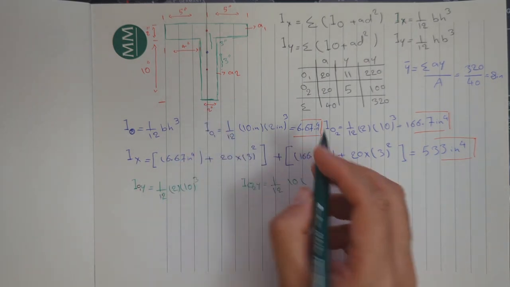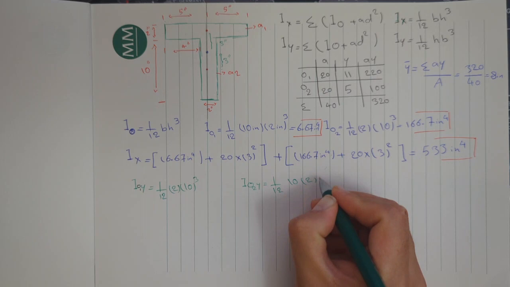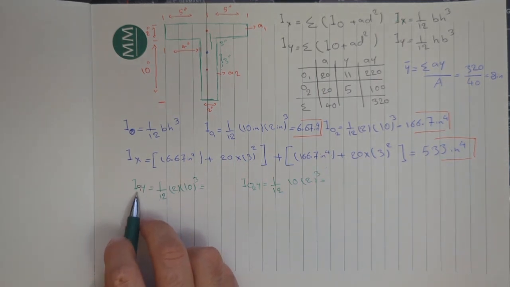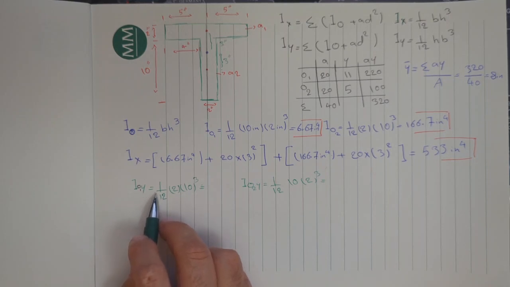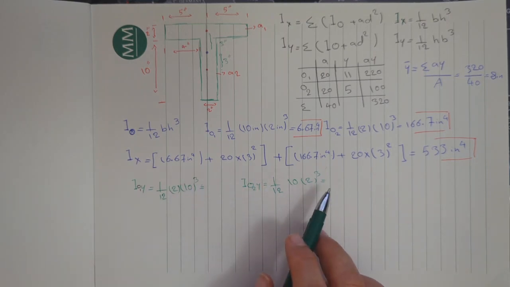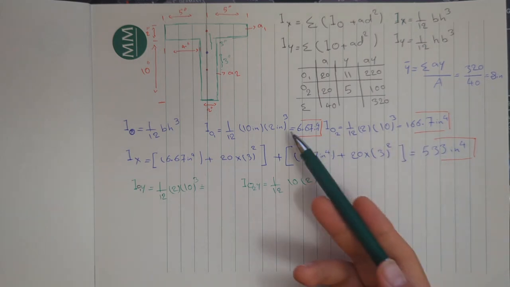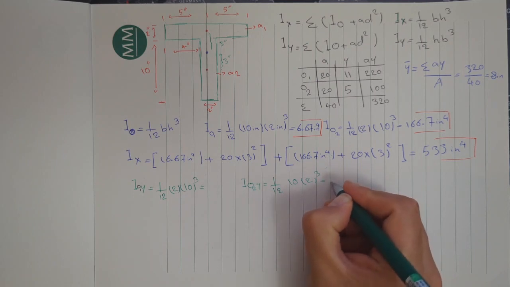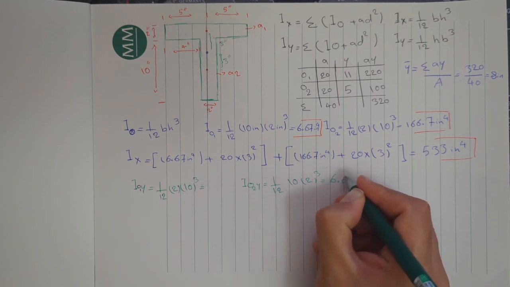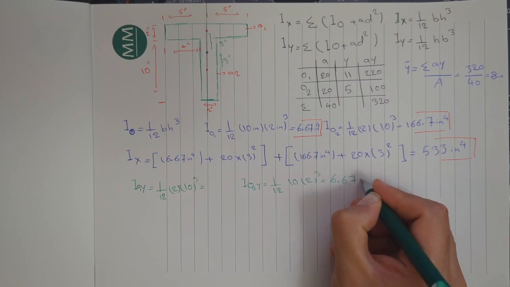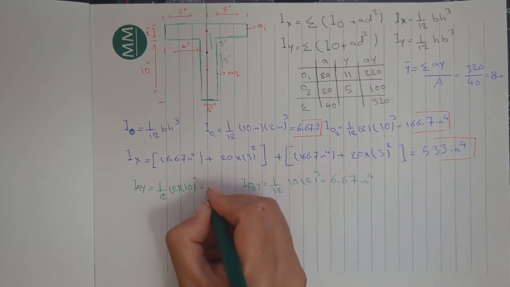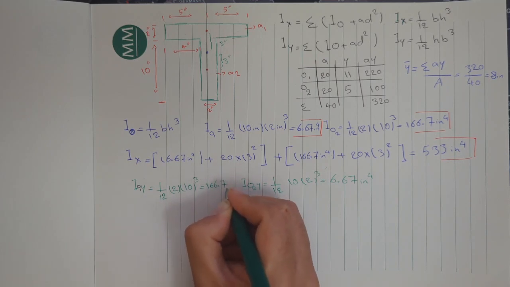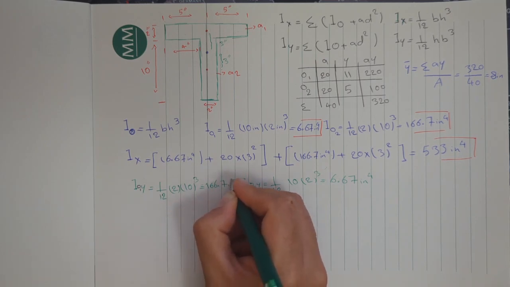And the base is 2 cubed. And the answers for object number 1 and object number 2 are going to be the same, right? They look the same by symmetry. So 166.7 inches to the 4.